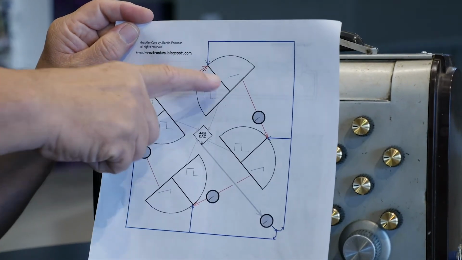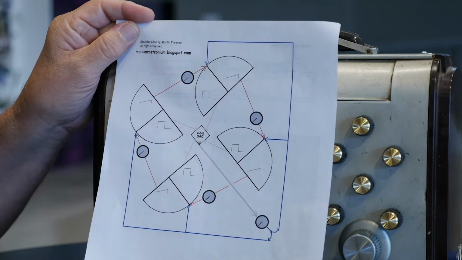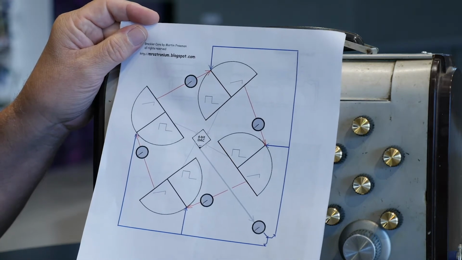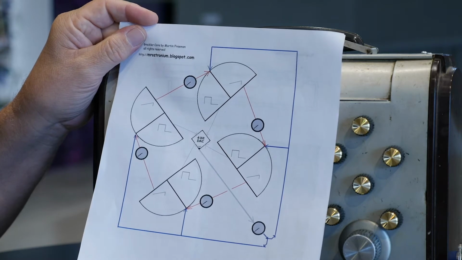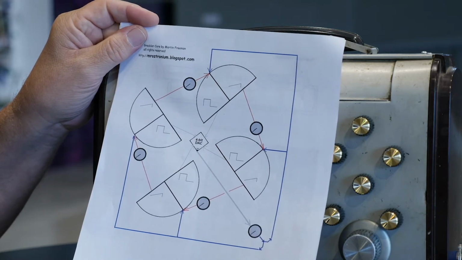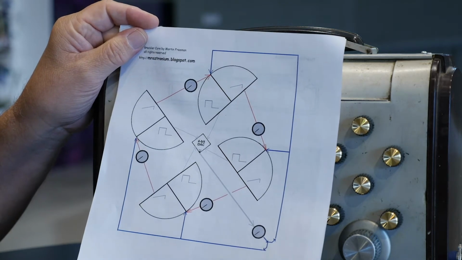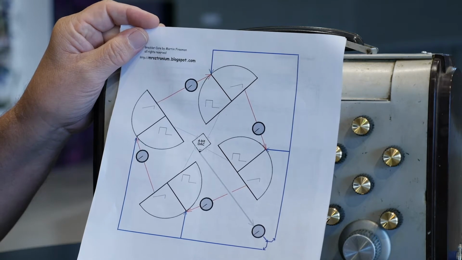And each of these half circles here represents an oscillator, the oscillator section of a phase-locked loop. And the oscillators put out two types of waves. One of them is a sawtooth wave, also known as a ramp wave.